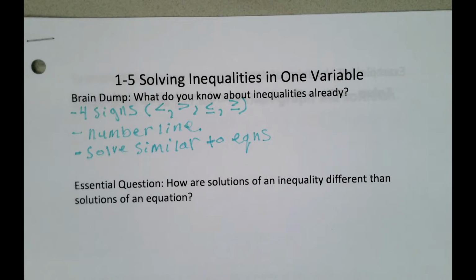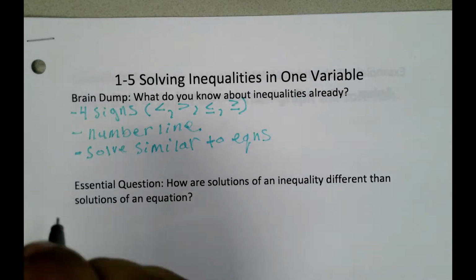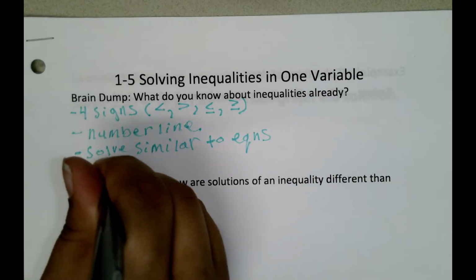Alright, so we have our essential question. How are solutions of inequalities different than solutions of equations? Well, we already talked about that a little bit.